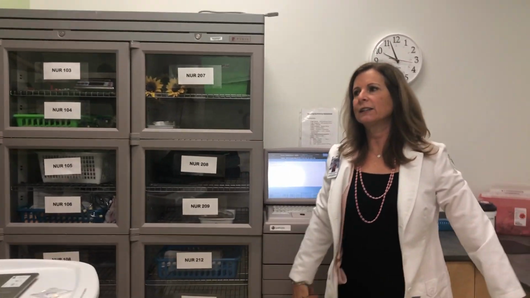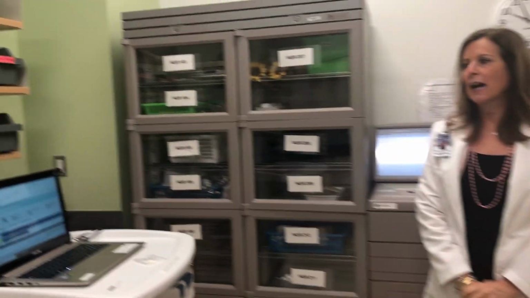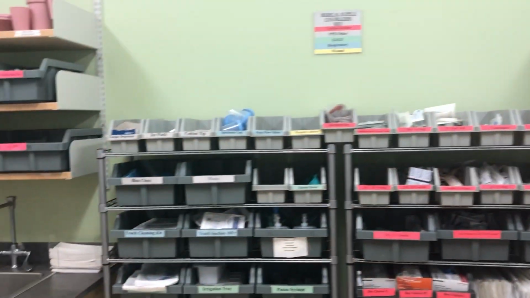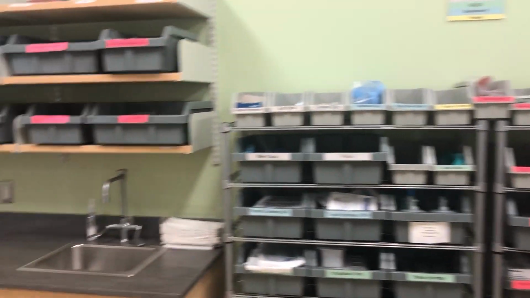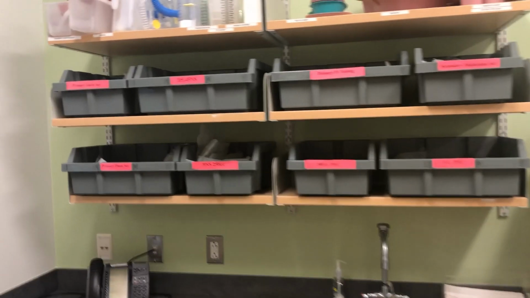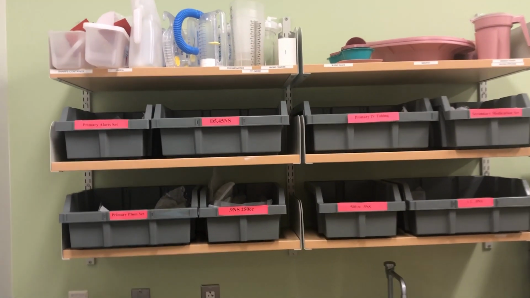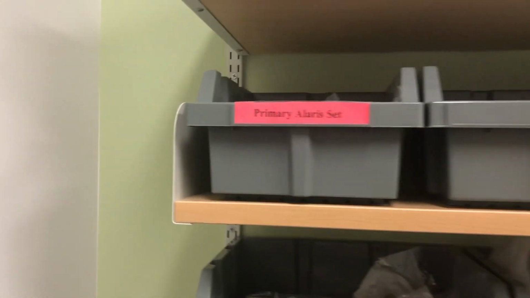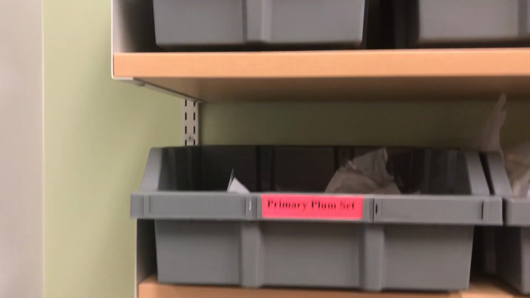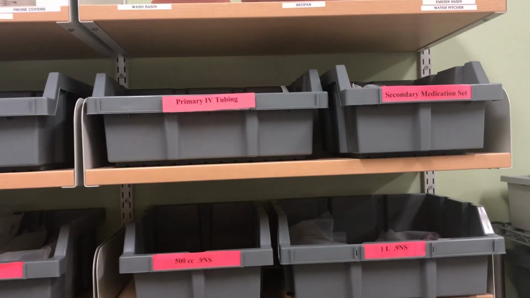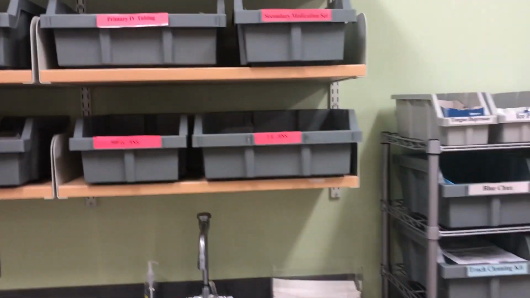All your IVs and your syringes and your needle sizes are here. We have IV tubing, we have IV fluids, so you need to know exactly what fluid, what tubing, what pump. We have a Plum pump, the primary set, and then we have the secondary set for the IV piggybacks that you'll need for that pump.